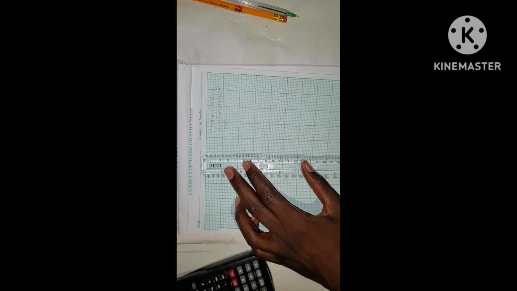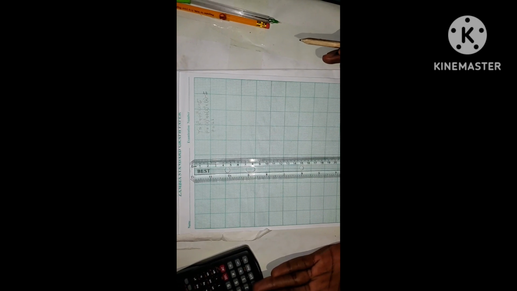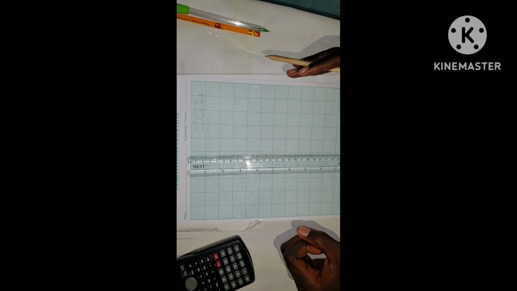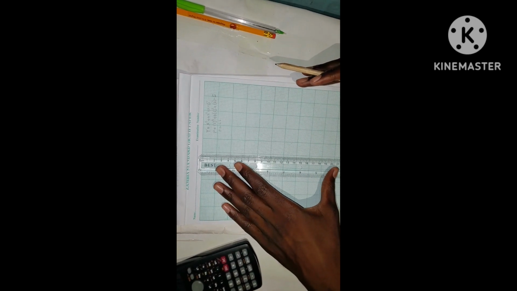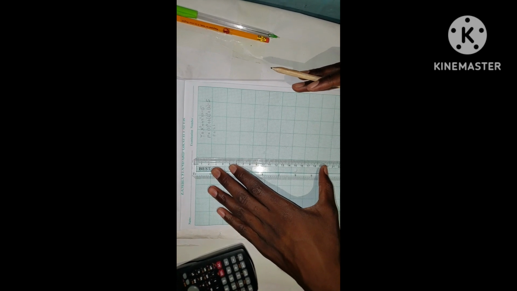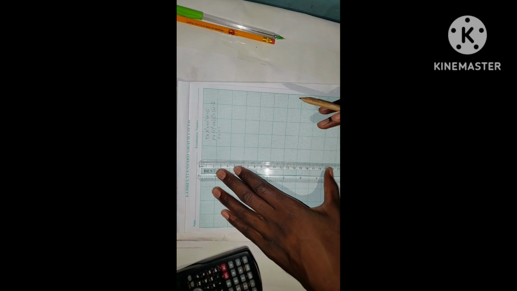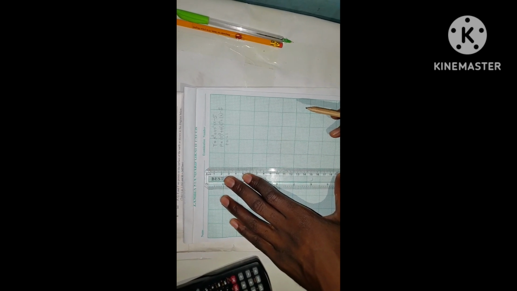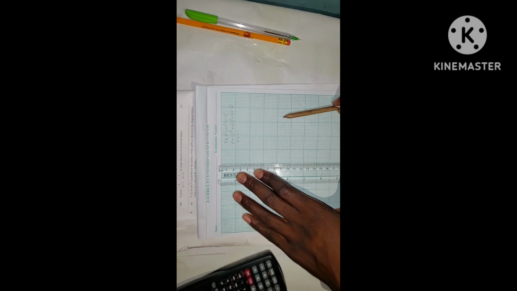Now with this graph, you don't just rush and put whatever you want as your y-axis and x-axis, but you have to check very well. If I put my y-axis here, remember the y-axis divides the x values. So will my x values fit or not?